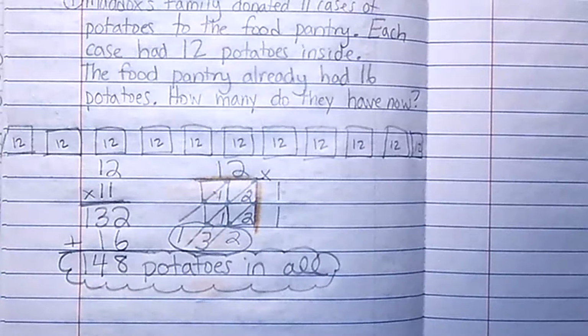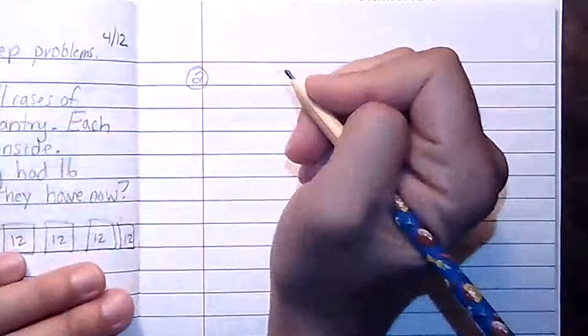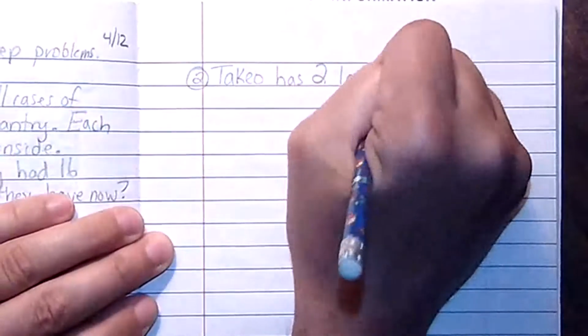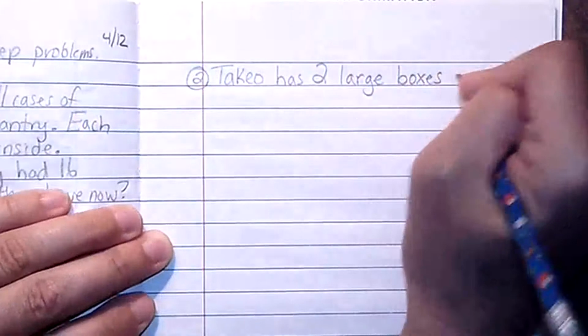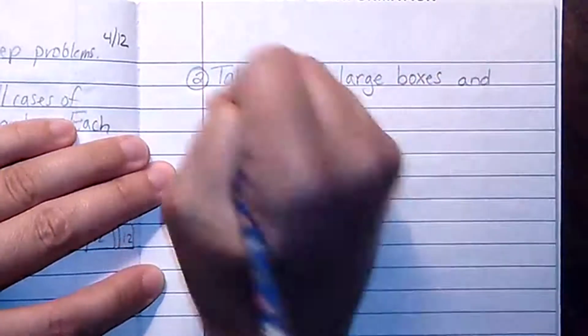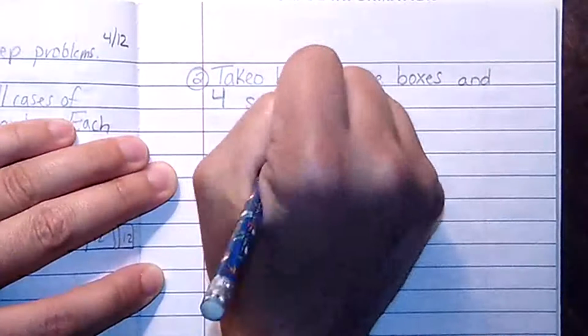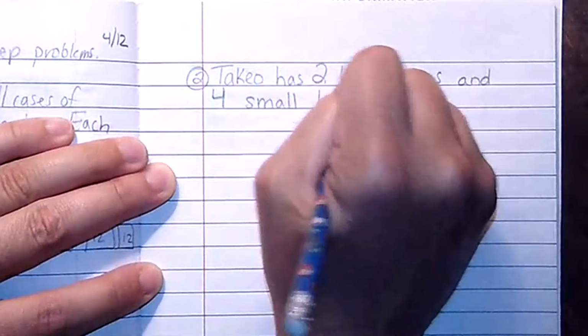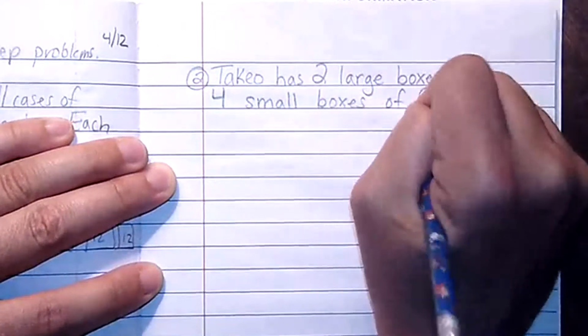All right, let's try another one. Switch sides here. This notebook's a little bit smaller. Here's number 2. Takeo has 2 large boxes and 4 small boxes of football cards.